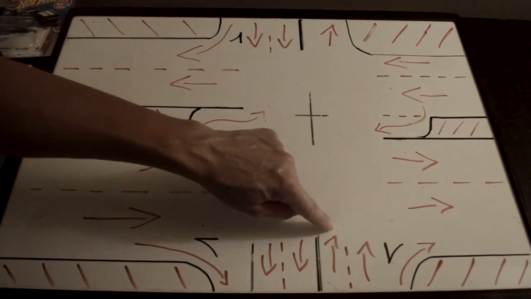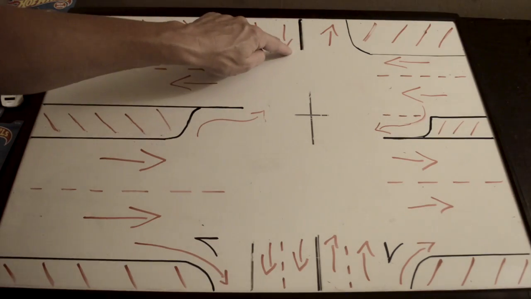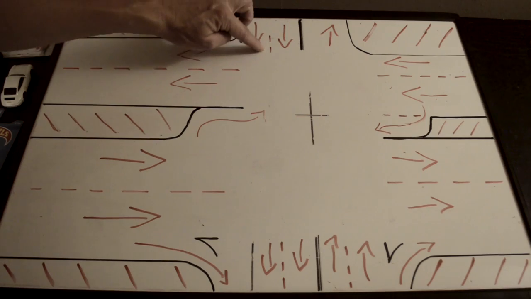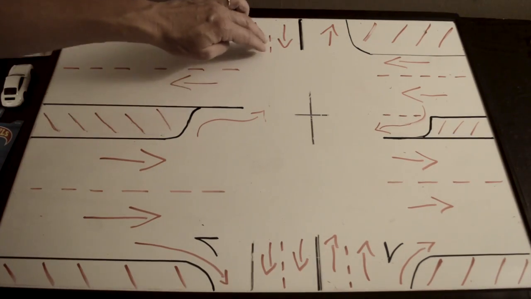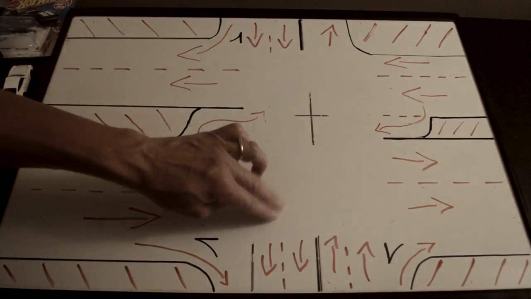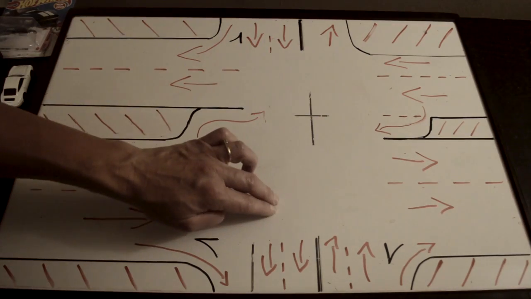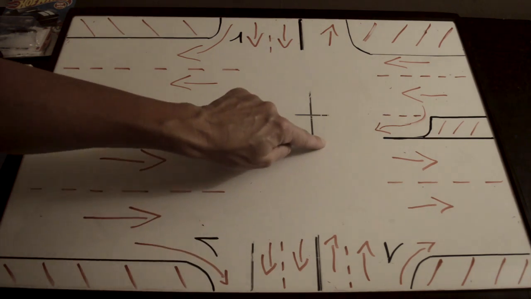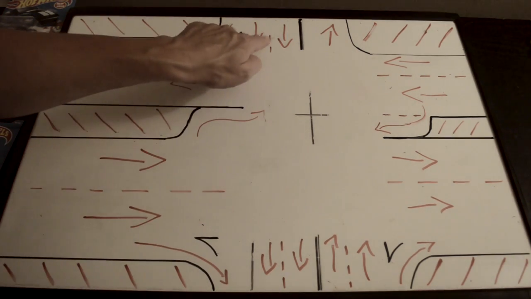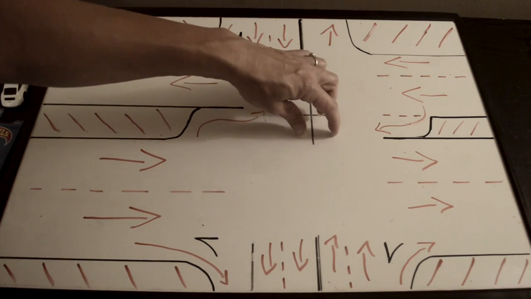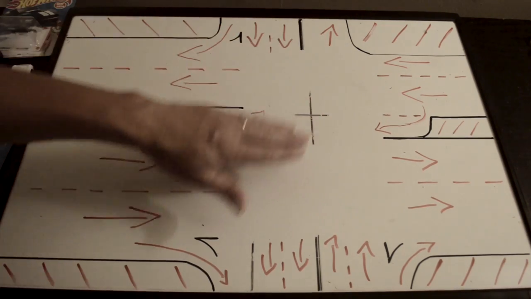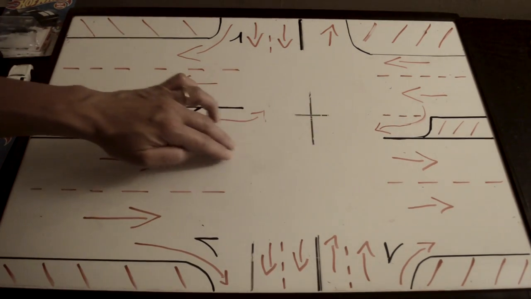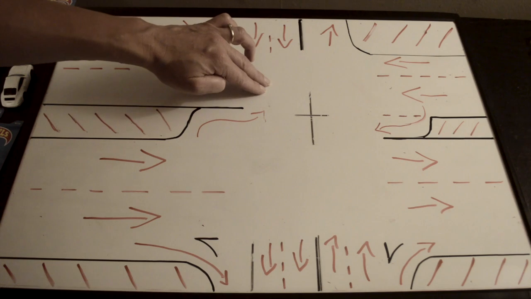Or these people trying to make left-hand turns this way and this way are waiting for the traffic to clear up coming straight, because the straight drivers have the right of way, and if they don't have the green arrow, they have to wait till the traffic is clear, but there still has to be a green light. Okay, coming in this direction and this direction, it's a little different.